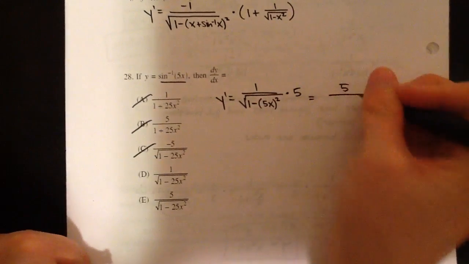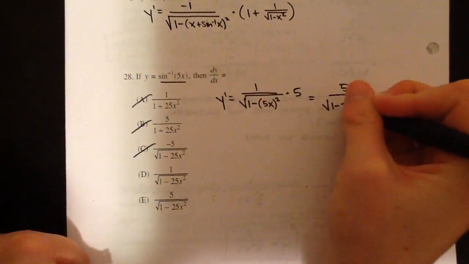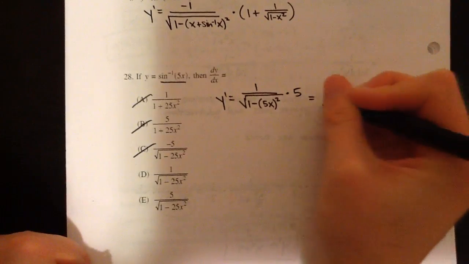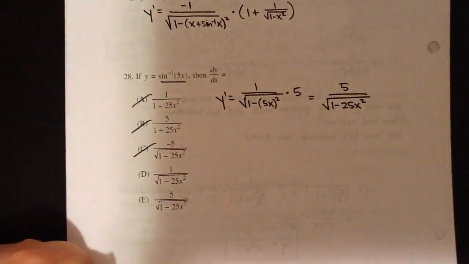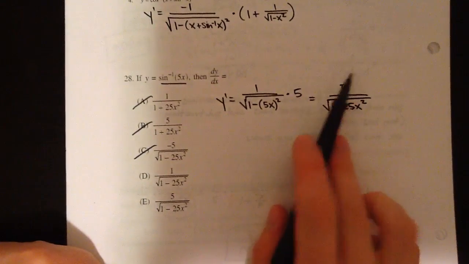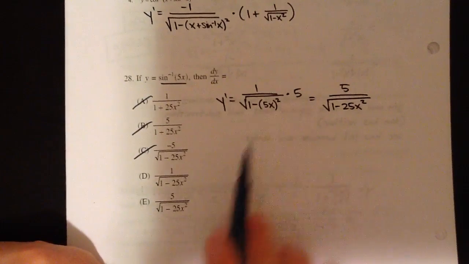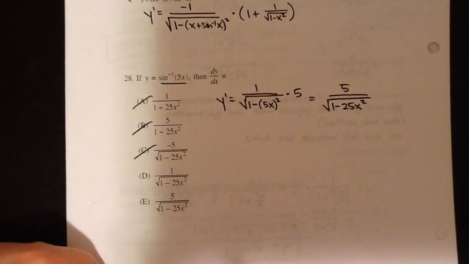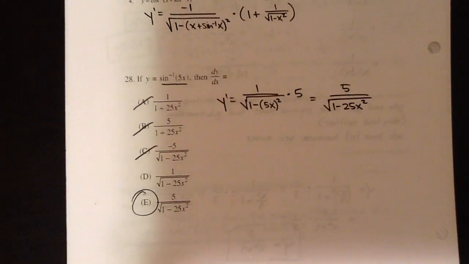So I have a 5 in the numerator over square root of 1 minus, this ends up being a 25x squared. So both of these have that 1 minus 25x squared. This one has a 5, which is the correction factor. So this would be a very sneaky one if you forgot your correction factor. So this is letter E. All right, so I believe that that is it. Yep, that is it. We're getting there, guys.